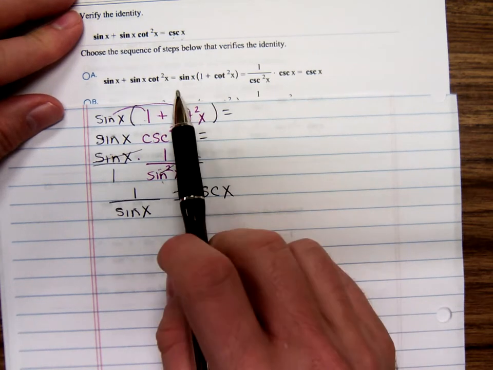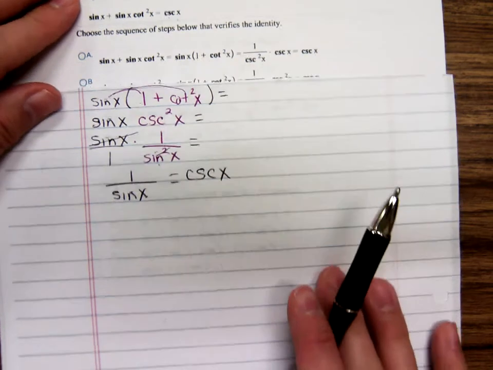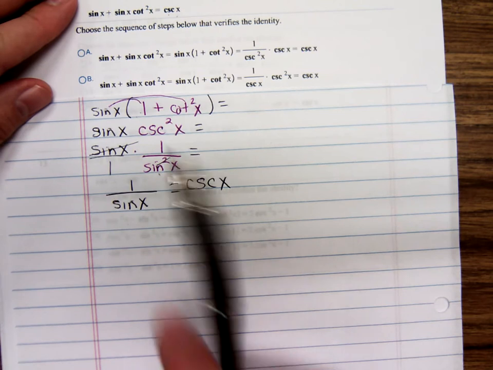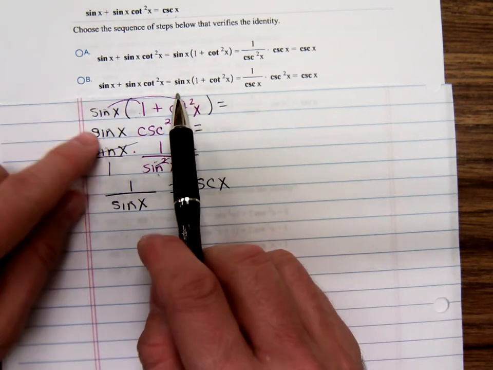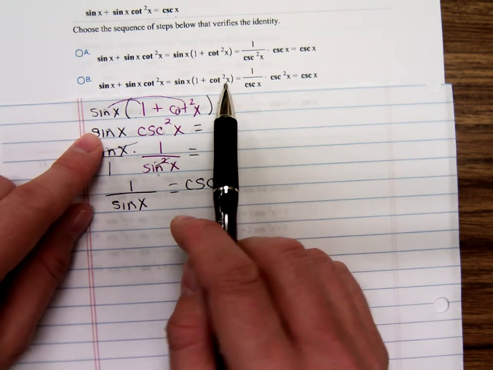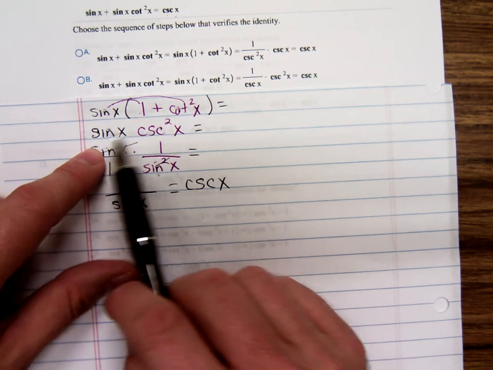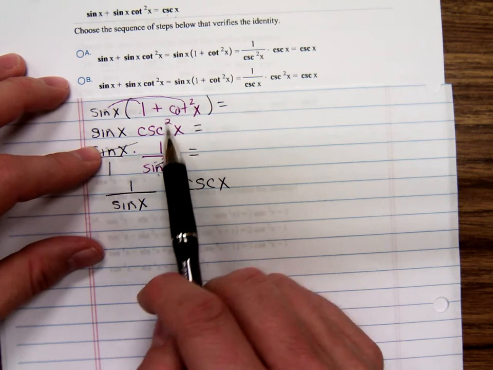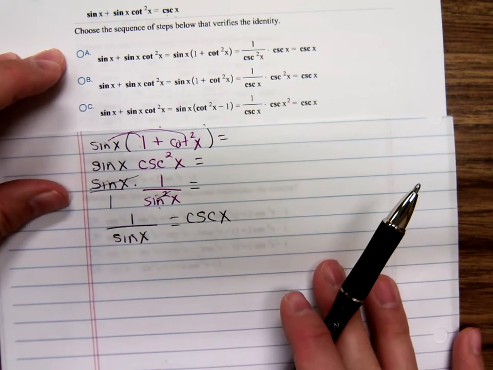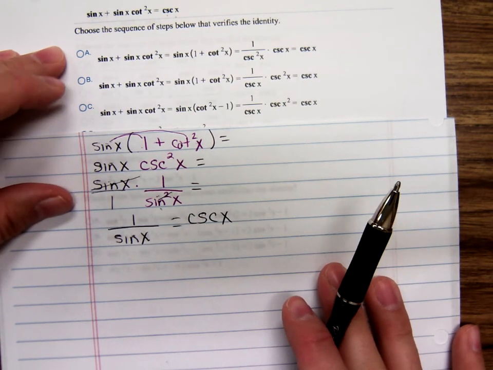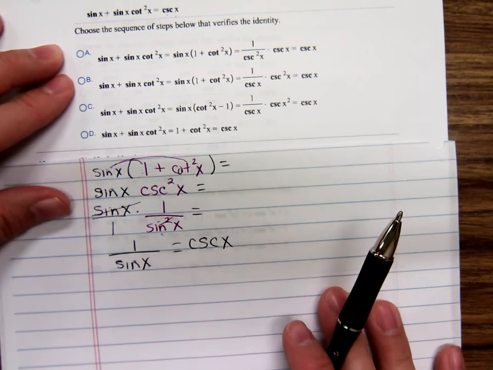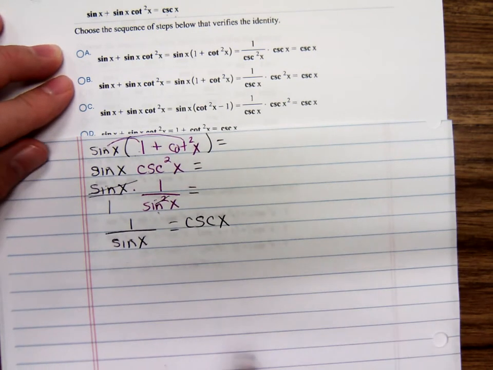Oh, it's not A. You're following what we're doing here? You're looking through and seeing which one's showing the steps. This one factored it right, but the next statement shouldn't have any fractions. It should just be sine x times cosecant squared x. Oh, actually, you know what they've done?